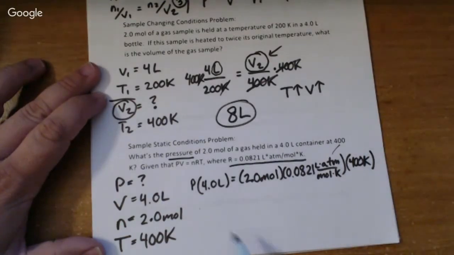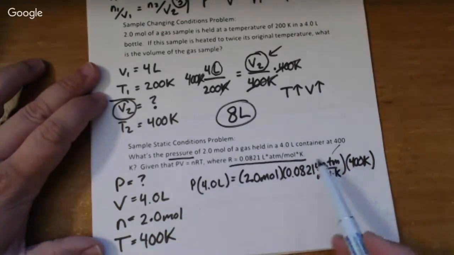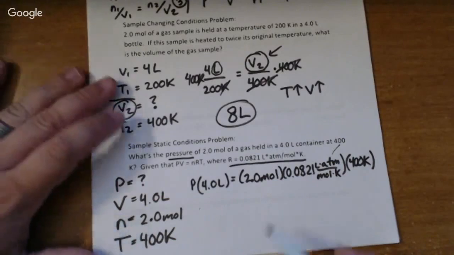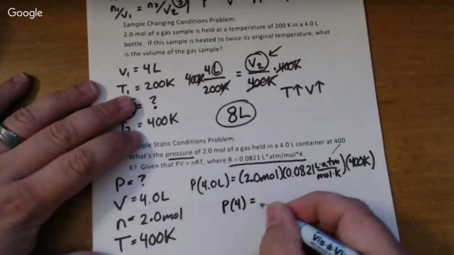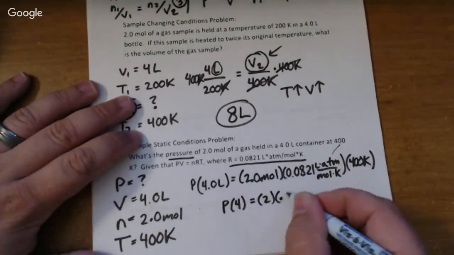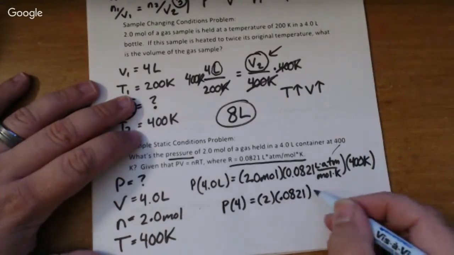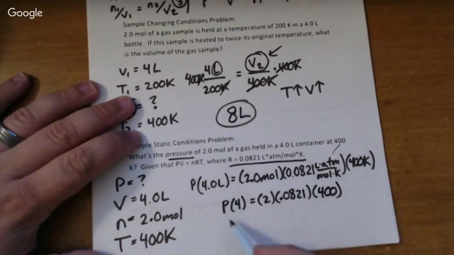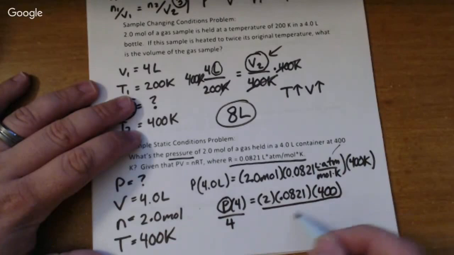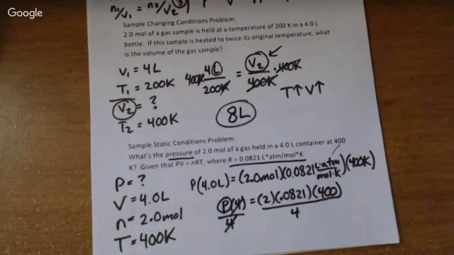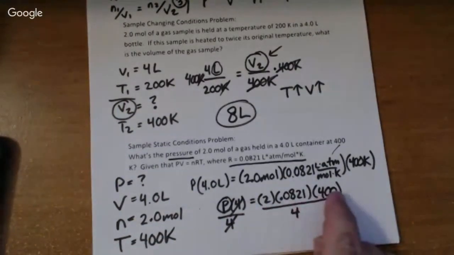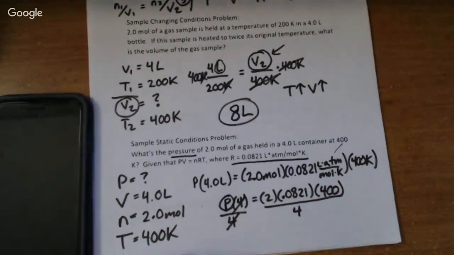Okay, so we've got to solve for P. I'll give you a hint. As long as your units are matching up to what's in the units in R, we can clean this up a little bit and make it easier to look at. So P, let's just look at the numbers, times 4 equals 2 times 0.0821 times 400. We've got to get the P by itself. We're going to do that by dividing both sides by 4. That cancels out on the left-hand side. And on the right-hand side, we've got to multiply what's in the top, divide by what's in the bottom. So let's try this out.